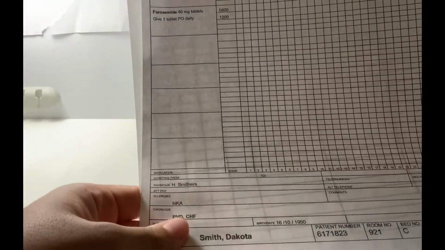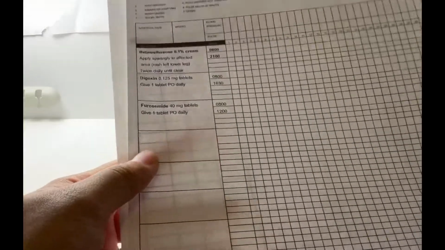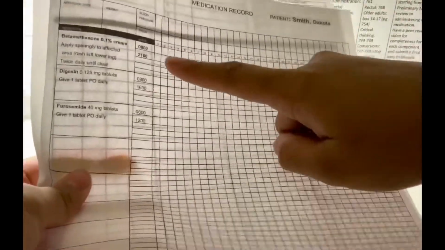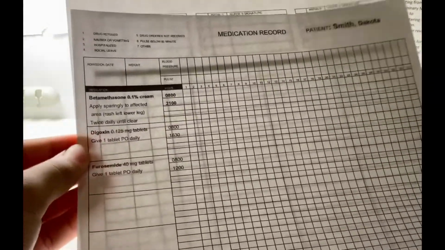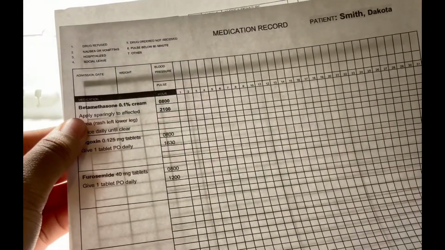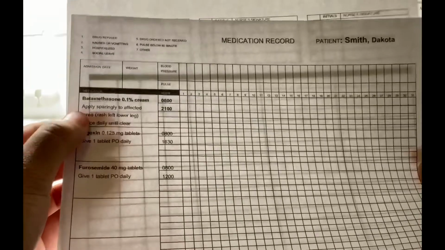Diagnoses is PVD and CHF, no known allergies, no new or any discontinued meds, and no drugs have been signed off for. Okay, so I'm going to check if my orders are complete. So I have 3 drugs here. For this video, I'm only going to be pouring betamethasone 0.1% cream, but I'll check all of them.